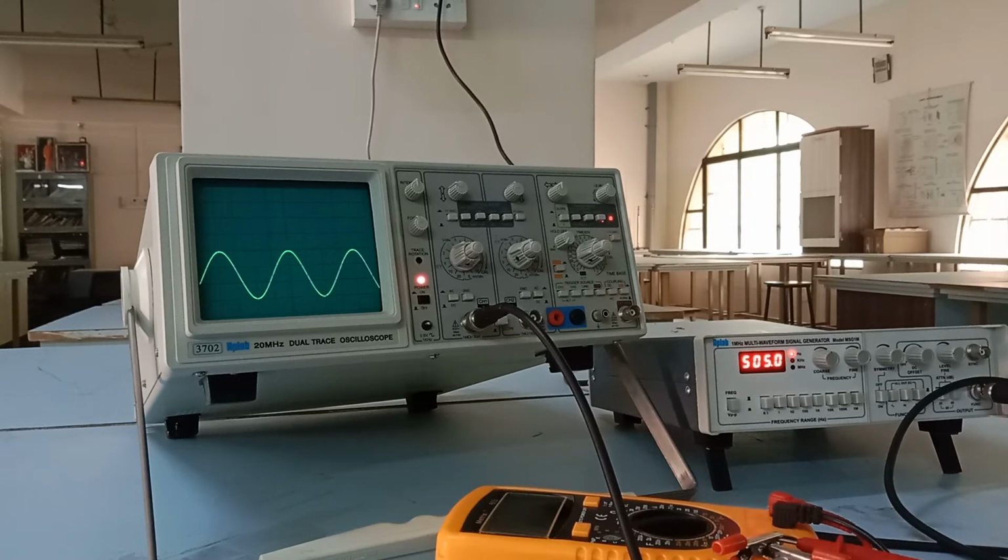So you will get time, that is 4 into 0.5, that means 4 divisions into 0.5 into 10 raised to minus 3, that is the time per division. So division will go and you will get the time, that is 2 into 10 raised to minus 3 seconds, and frequency is nothing but 1 over time.